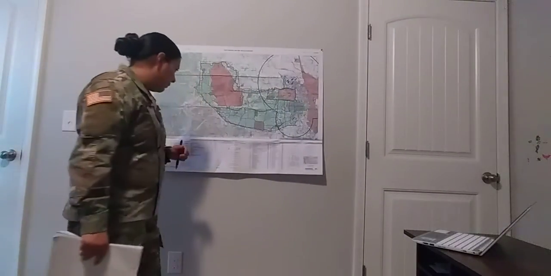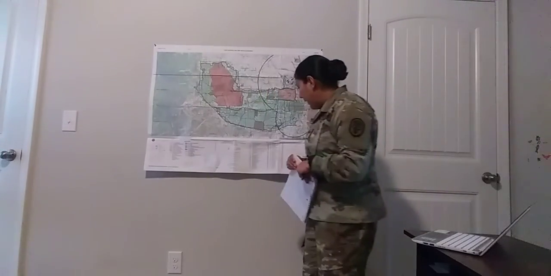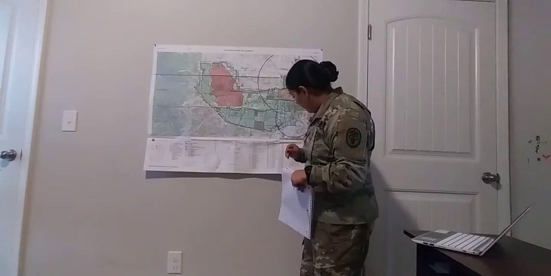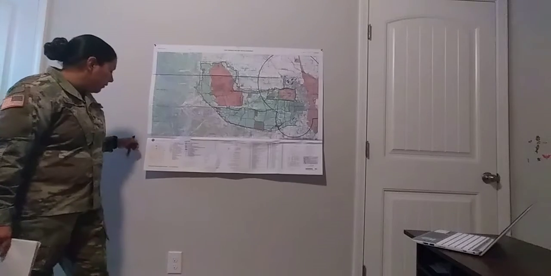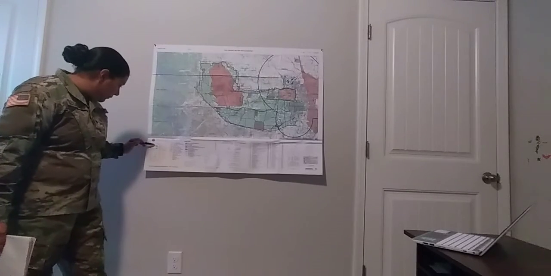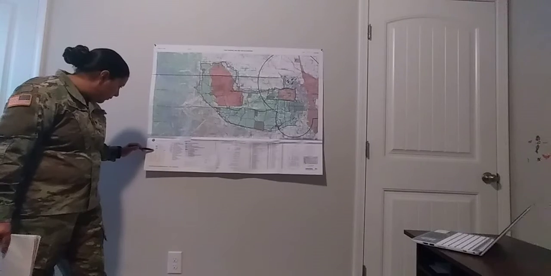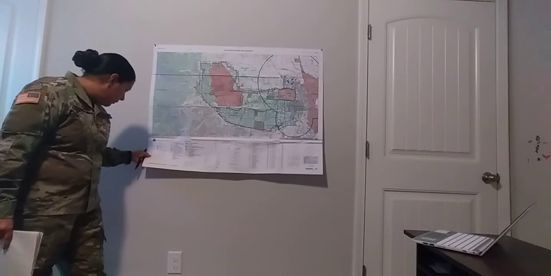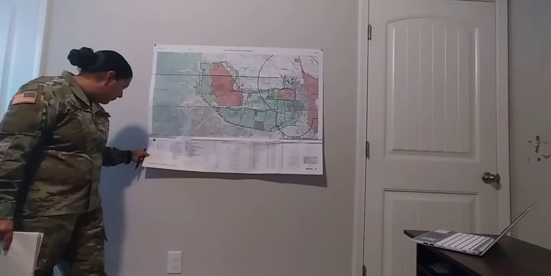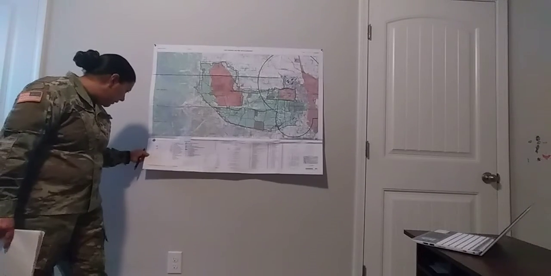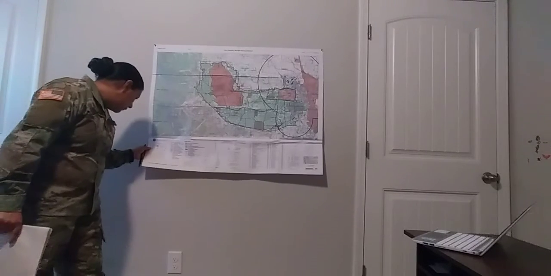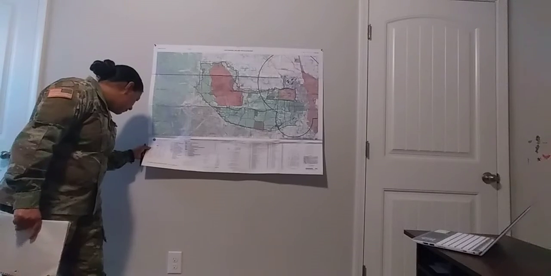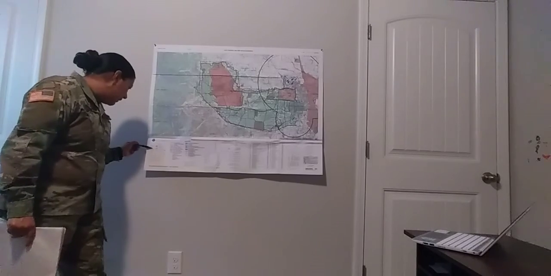Let's see. If we were to utilize the legend over here, it also lets you know that it says a divided, maybe like a divided highway.